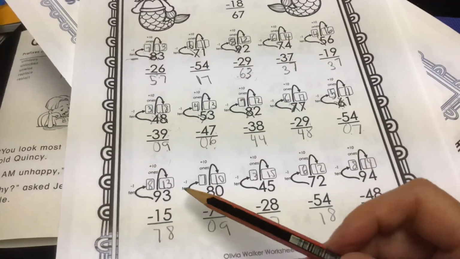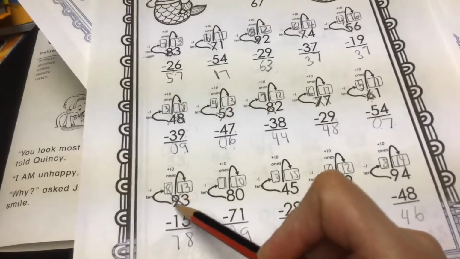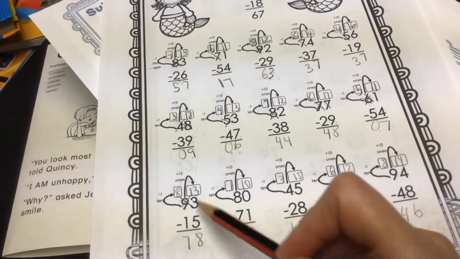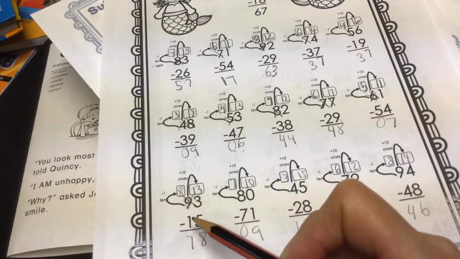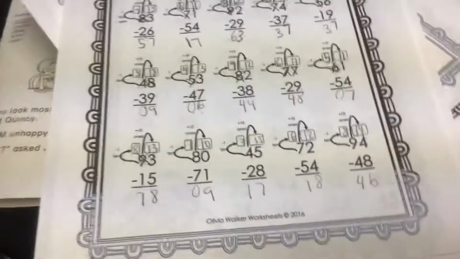And then the last one, last row, we borrowed from a 9, made this 13 because 10 plus 3 is 13. 13 minus 5 is 8, and then we made this an 8 because we borrowed 1 from the 9. 8 minus 1 is 7.